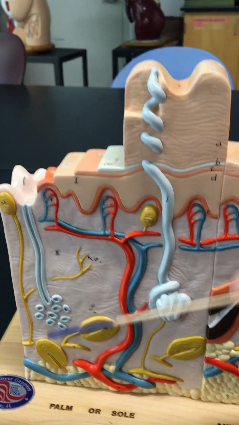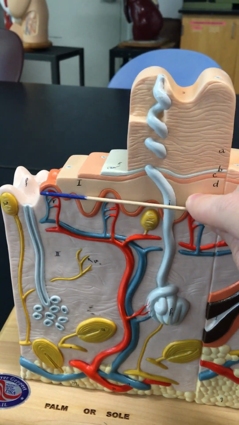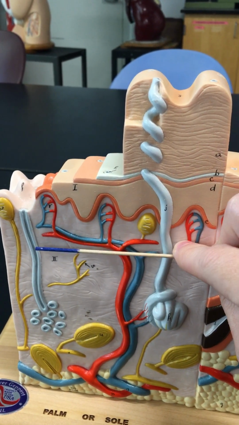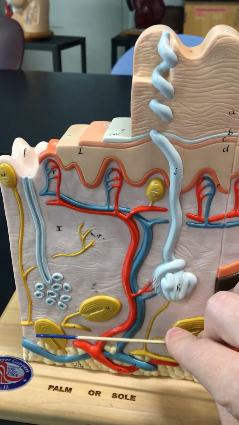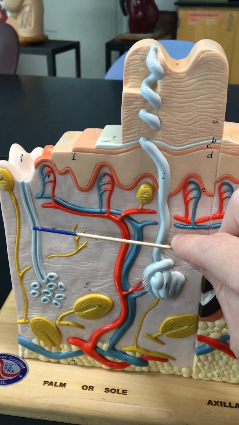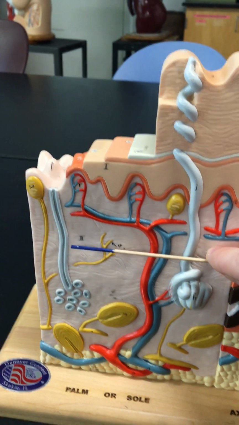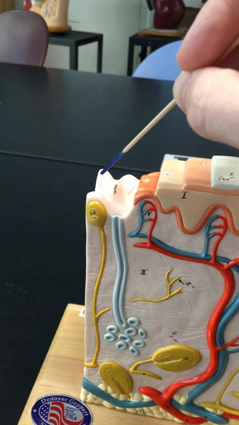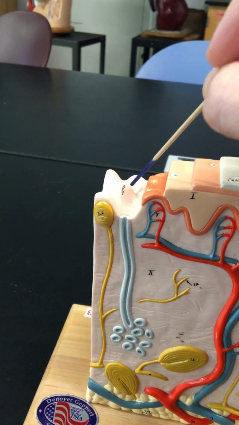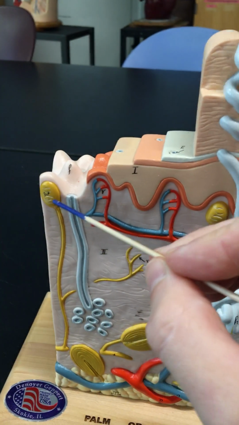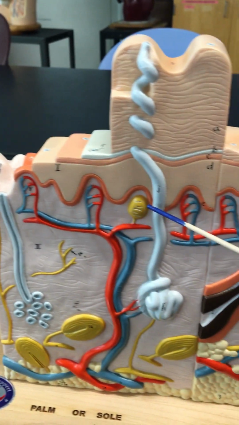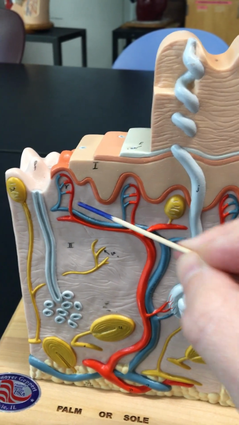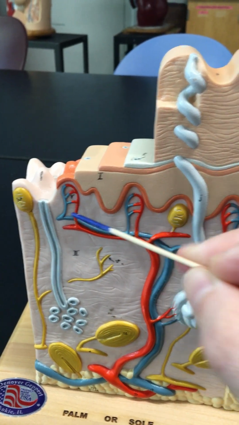Then for the dermis, it's broken down into the papillary region, which is the top third of the dermis, and the reticular region, which is the lower two thirds of the dermis. Within the papillary region, we have these bumps, which are the dermal papillae. And found within the dermal papillae, we can see the corpuscles of touch. We also can see capillary beds.